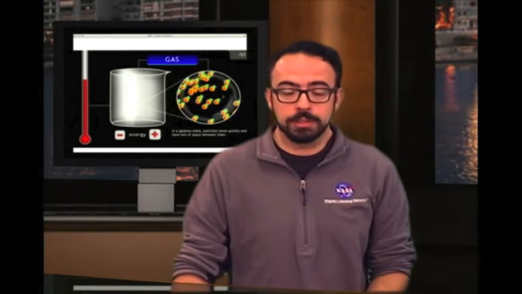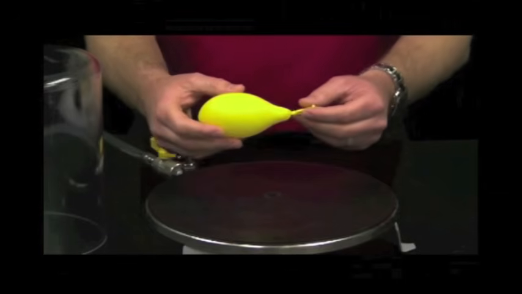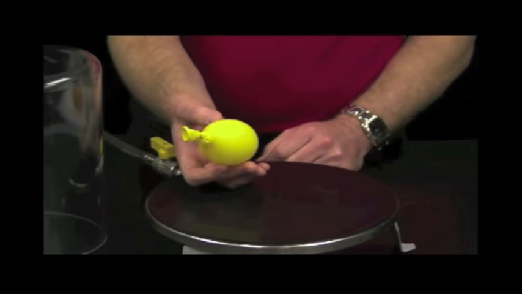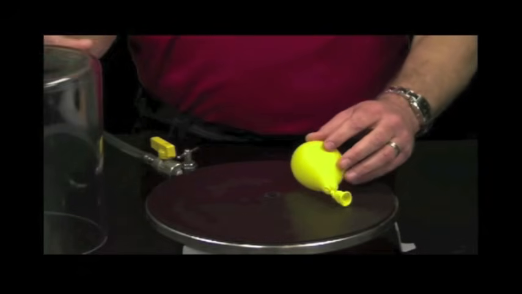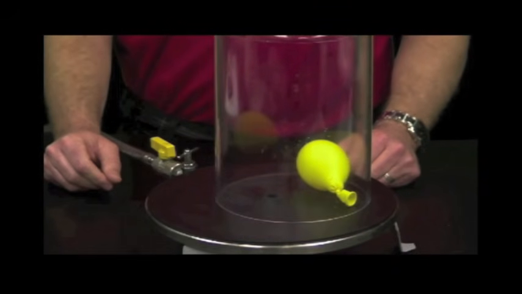All right, you've had an opportunity to talk about what might happen to a balloon in a vacuum chamber. So let's find out exactly what will happen. To demonstrate the effects of a high vacuum on a balloon: this balloon has no water in it, it's just full of air. It is tied off so no air can get in or get out. We are going to subject this balloon to the vacuum, and without further ado, here we go.